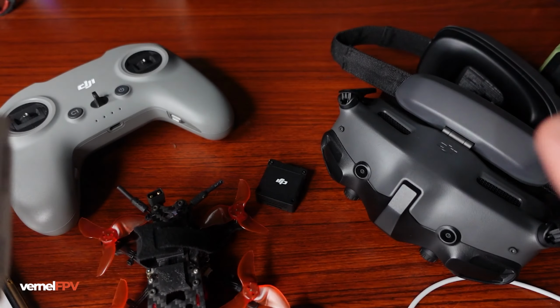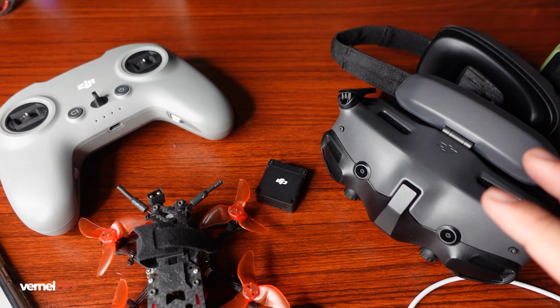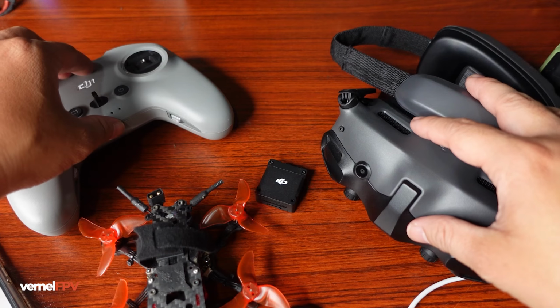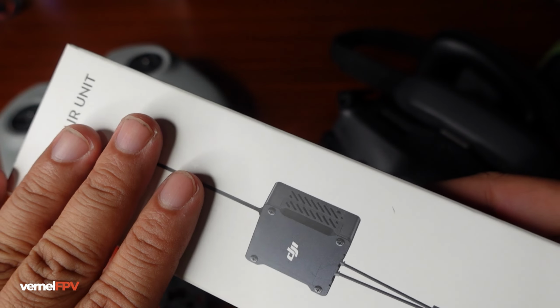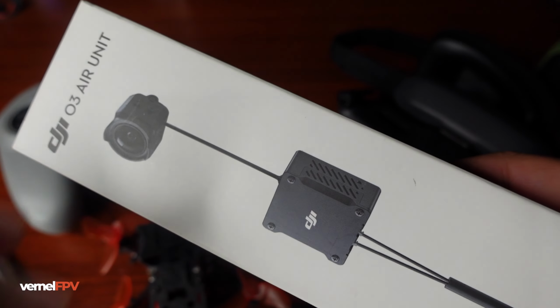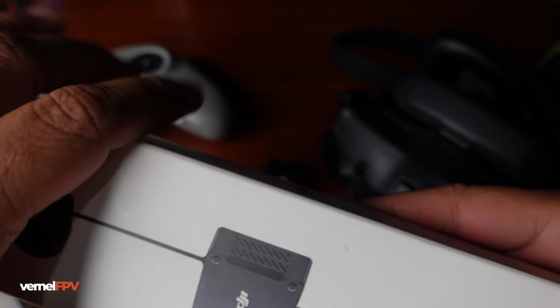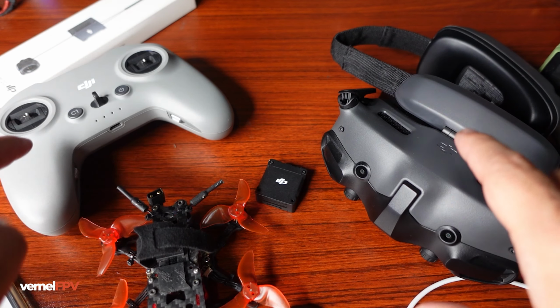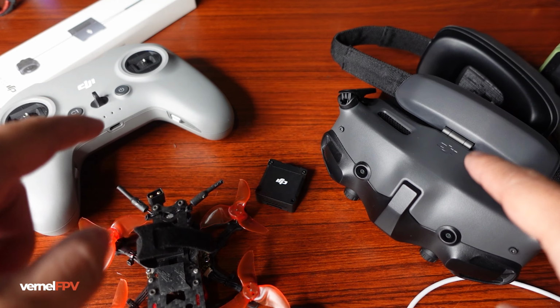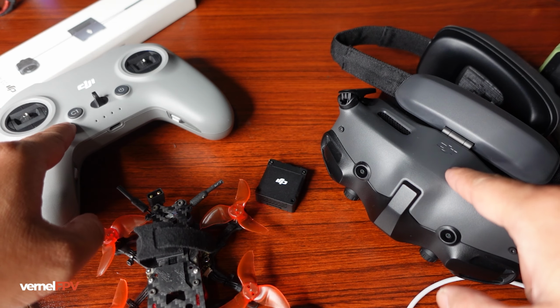But now I'm not sure if system-wise the Goggles will go into O3 or the O3 Air unit will be going to O4, but I doubt it because you need hardware for the O4 transmission system. So most likely from O4 it will convert to O3 transmission system.